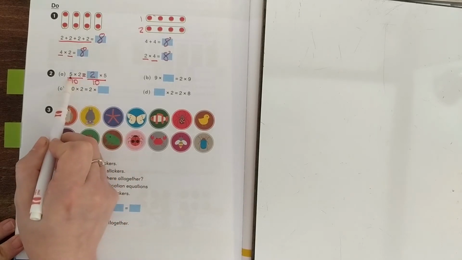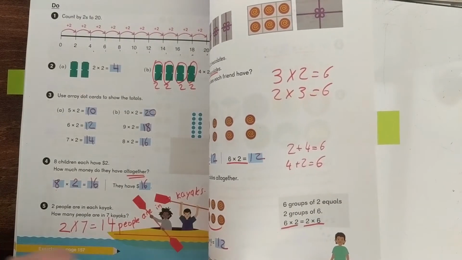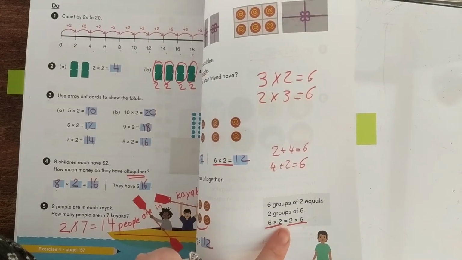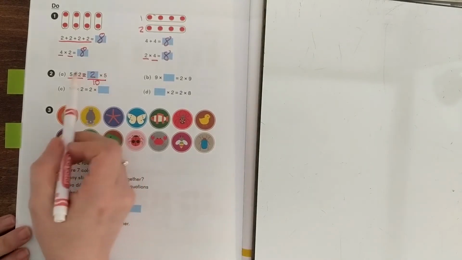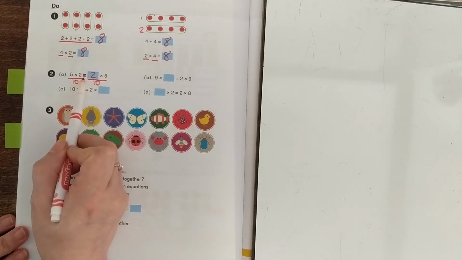So if we remember from the earlier page, we learned that you can change the order and the answer would still be the same. So if it's 5 times 2, 2 times 5 would also be the same.